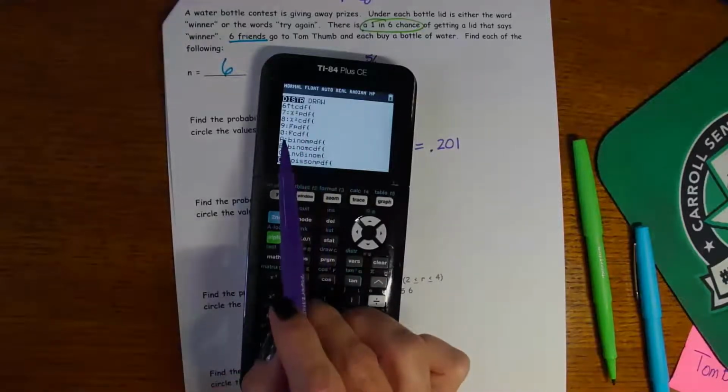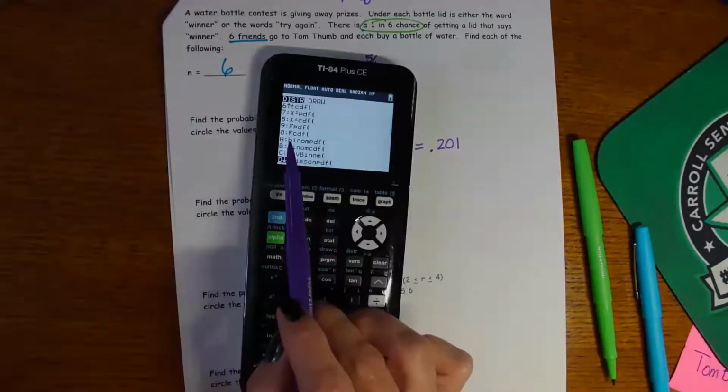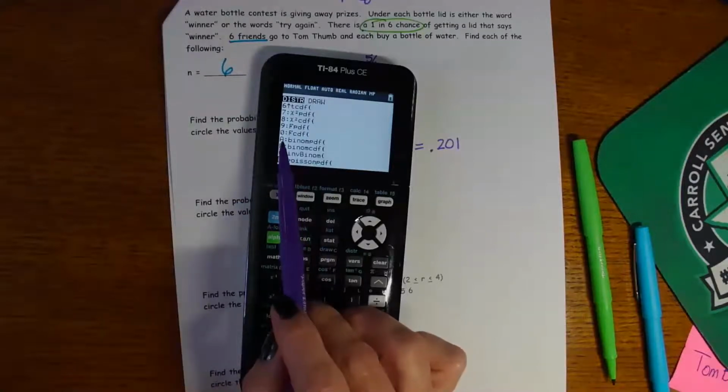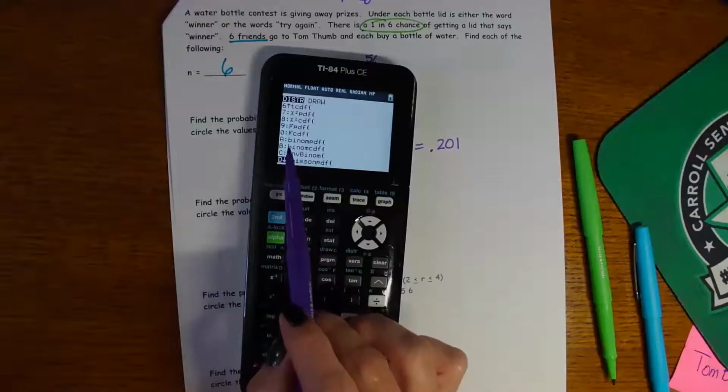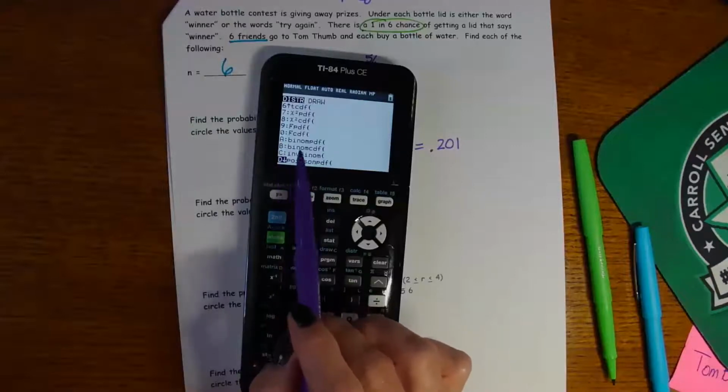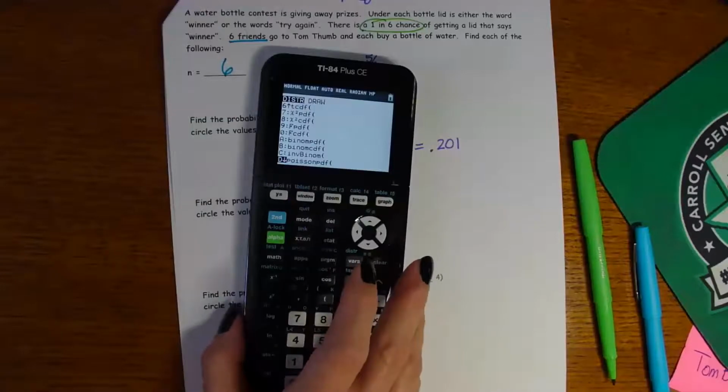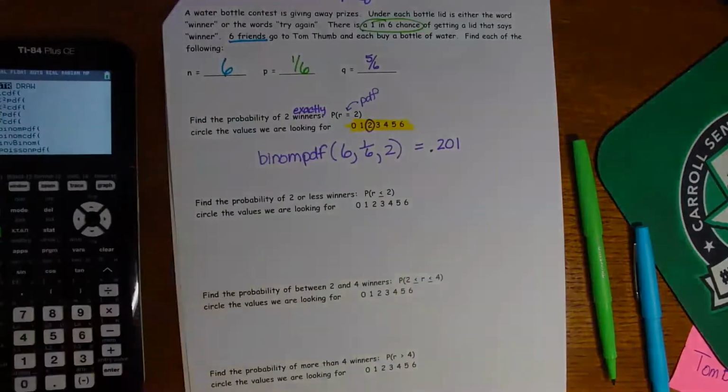If you don't want to scroll, you can do alpha math, which is alpha A, which will pull you down faster, or alpha apps, which is alpha B, and that will pull you down here faster. Okay, so you're going to type in a PDF because it's exactly 2. And you should get that. Did you get what I got?